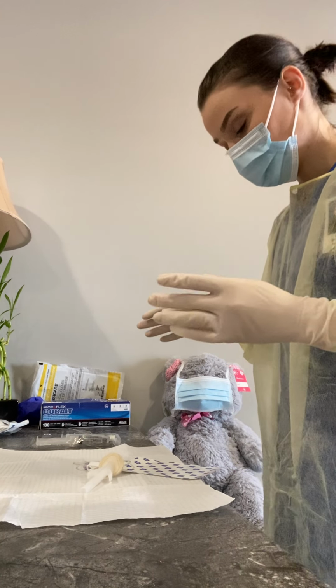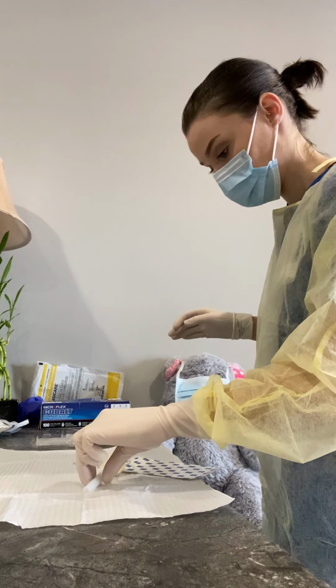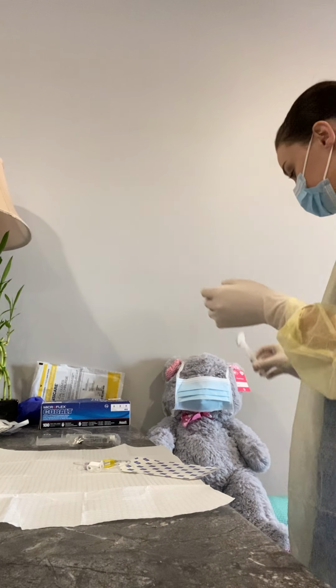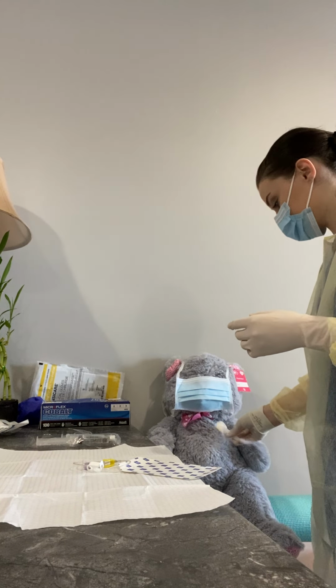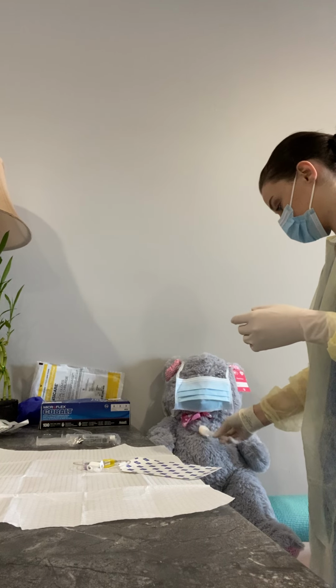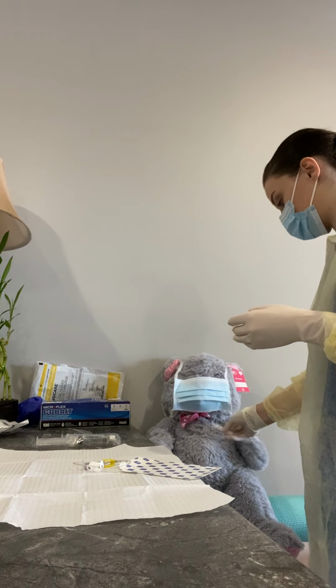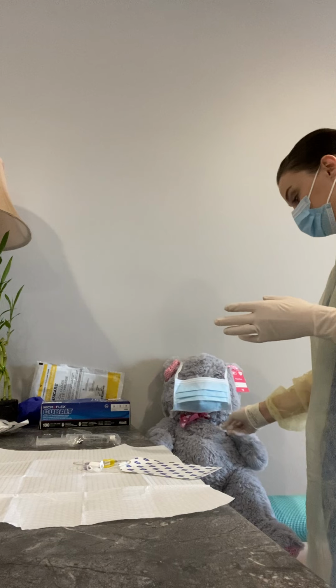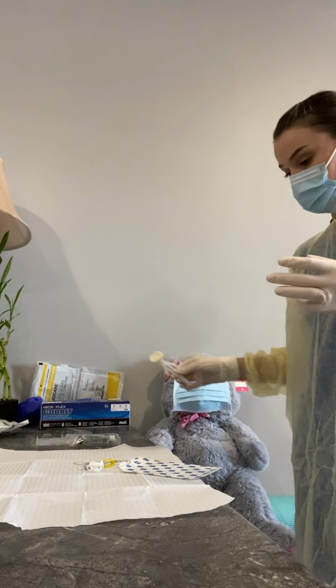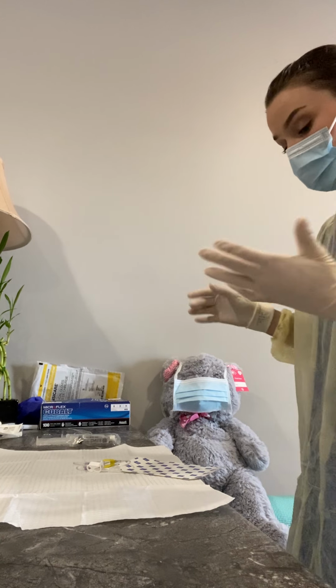Okay, so I've got my ChloraPrep, and I'm going to clean the site from in to out, as big as where the Tegaderm is going to go as well. And I'm going to discard of that.